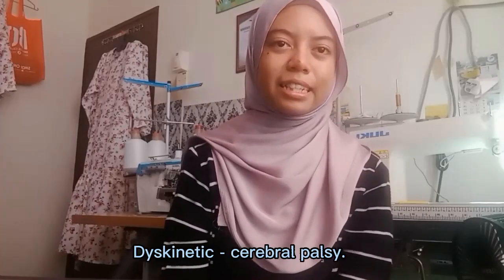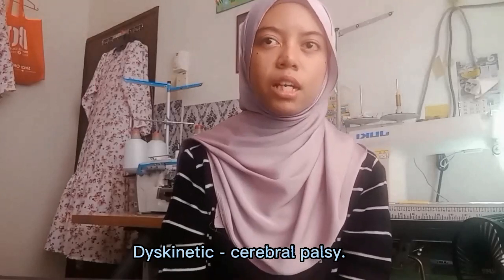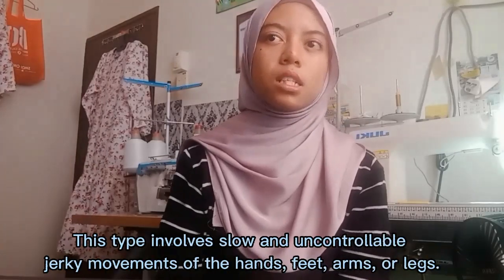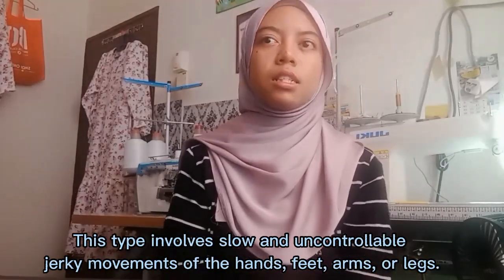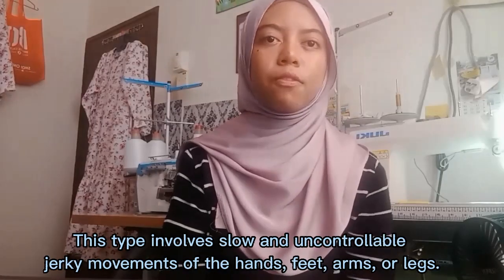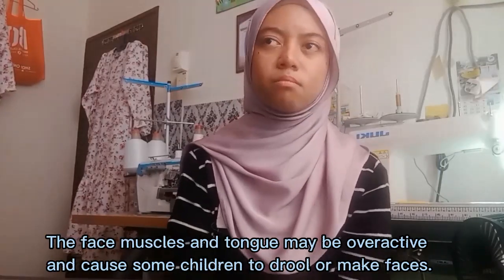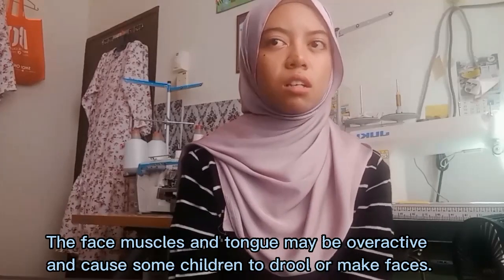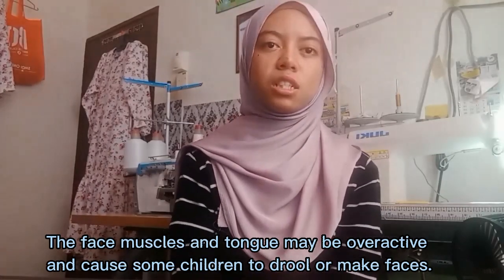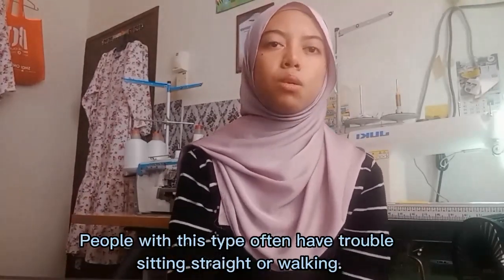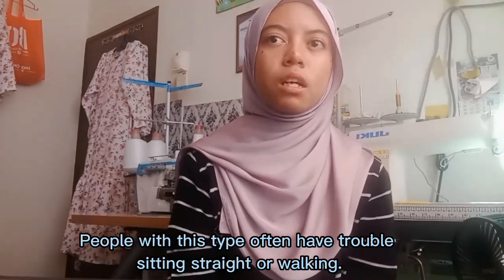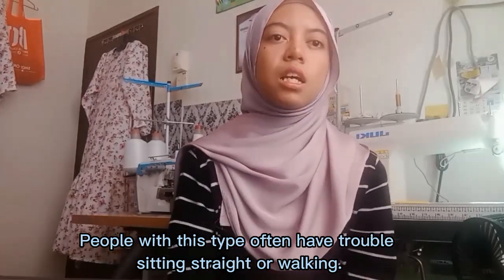So let's move to the second type of cerebral palsy, which is dyskinetic. This type involves slow and uncontrollable jerky movements of the hands, feet, arms, or legs. The face muscles and tongue may be overactive and cause some children to make faces. People with this type often have trouble sitting straight or walking.